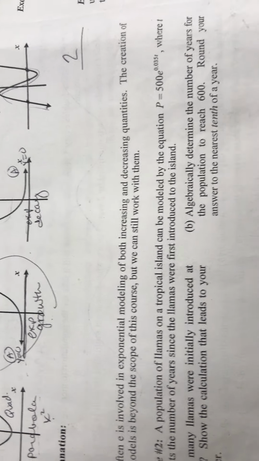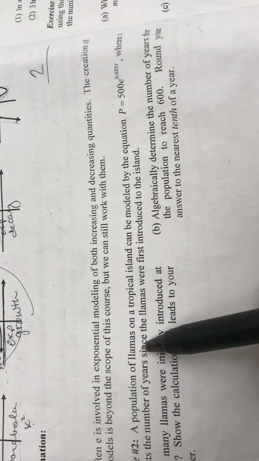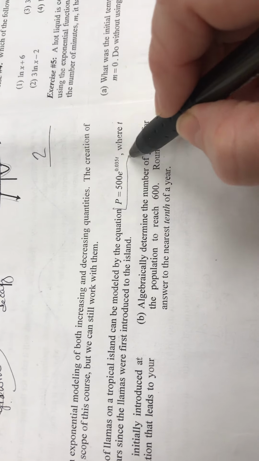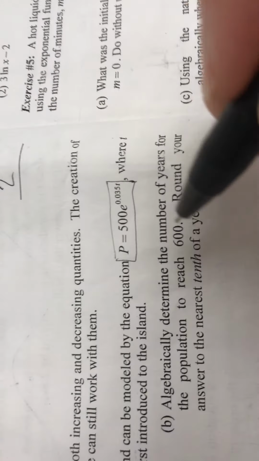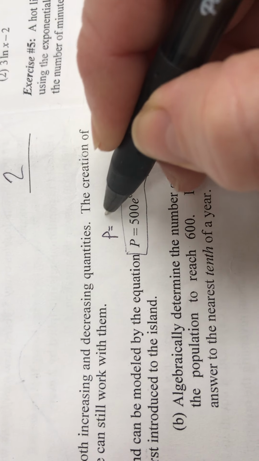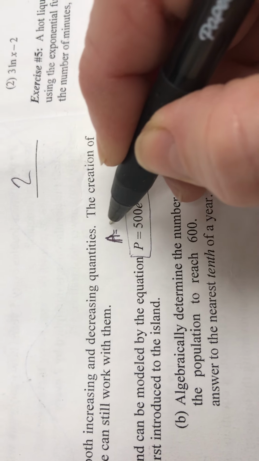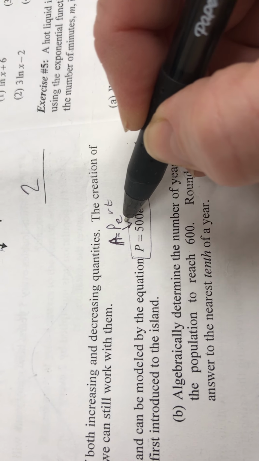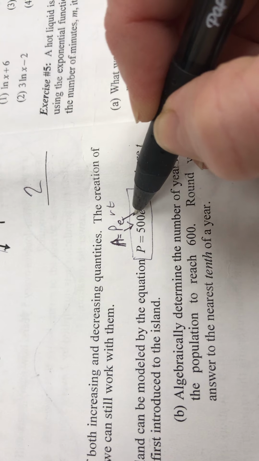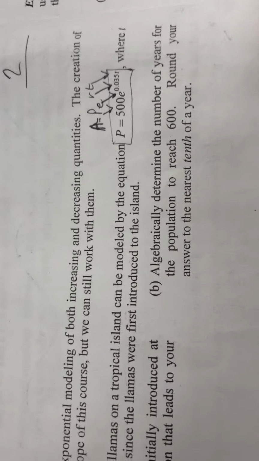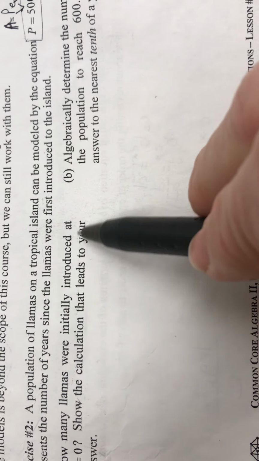All right, so your first problem: the population of llamas on a tropical island can be modeled by this equation. Now we have talked about this equation already. For us we used A equals P-E-R-T. P stands for the principal, e is the number, r is the rate, t is the time. So how many llamas were initially introduced? 500.